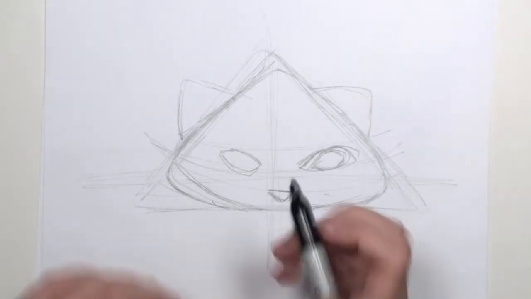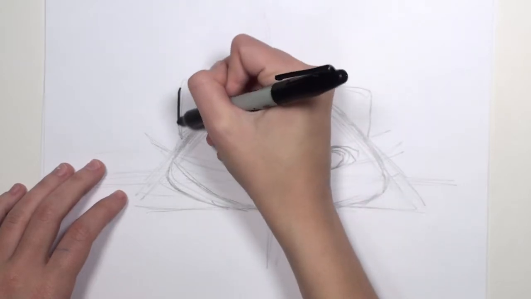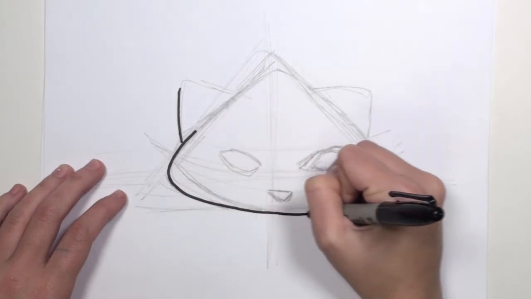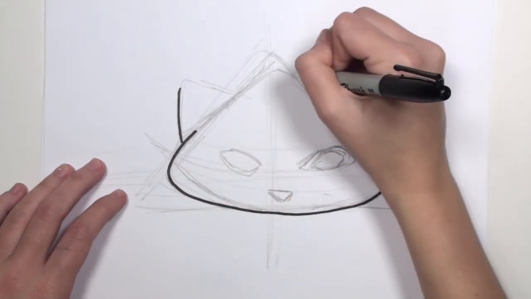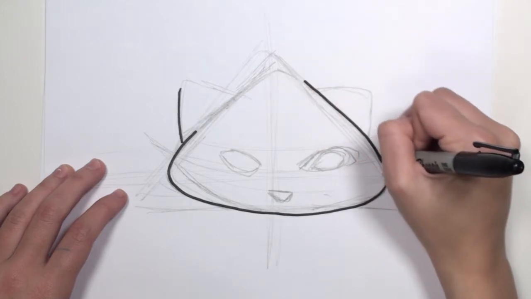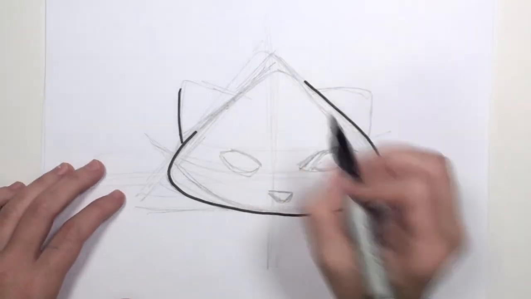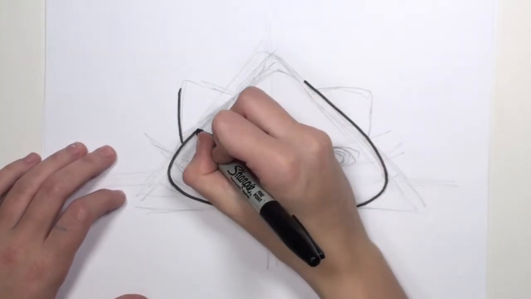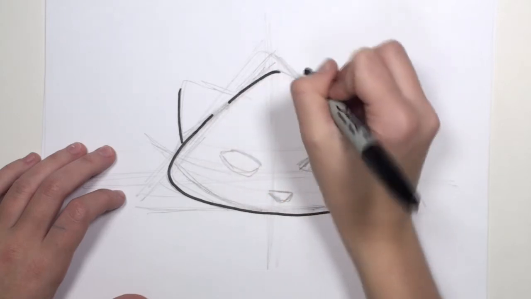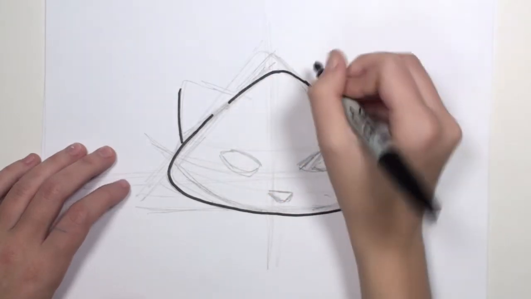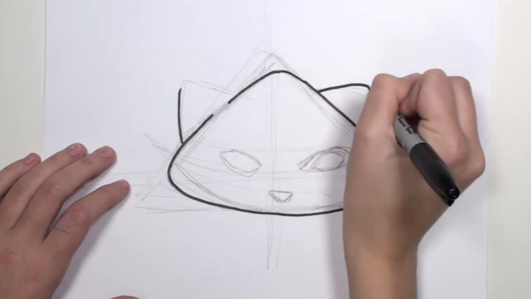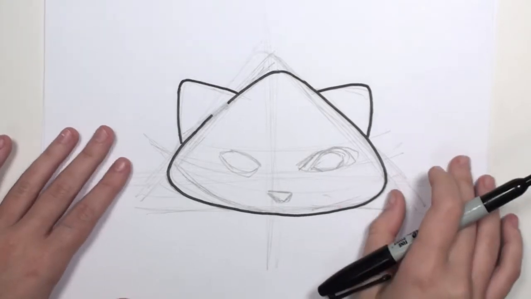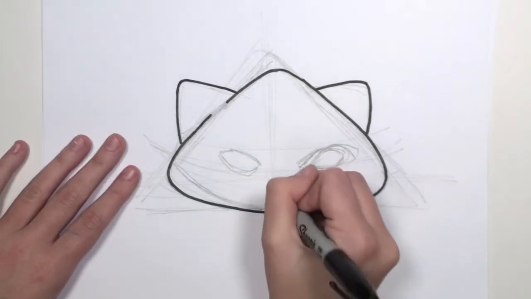I know it looks a little bit sketchy right now, but if we come in here with our marker, we will be able to define these lines. And again, we're going to go with that outer line of the face, just like that. What you can do instead of connecting all those lines, which I did mostly, except for that one little spot there, is if you don't connect the lines all the way around the face, the ears look more like they're actually connected instead of just stuck on. So you may want to consider doing that instead of what I did.